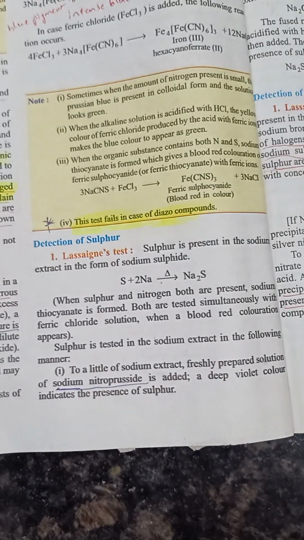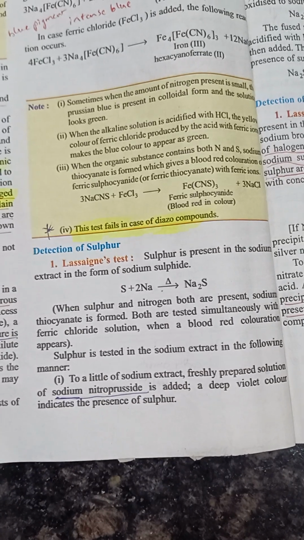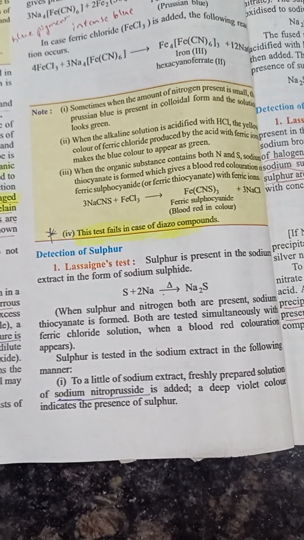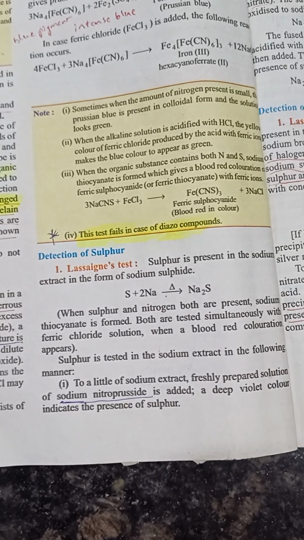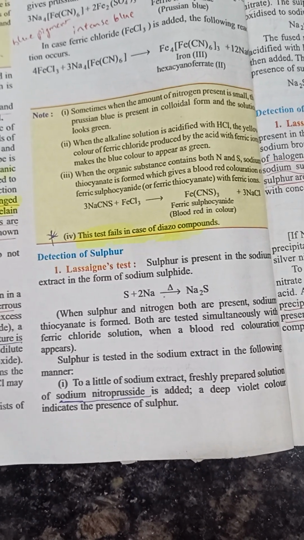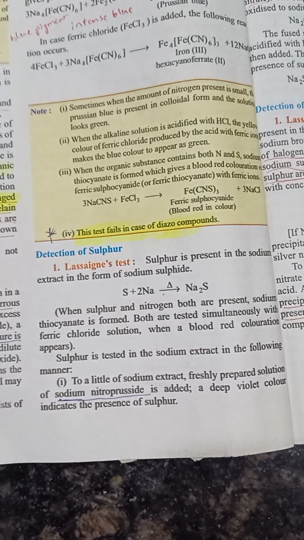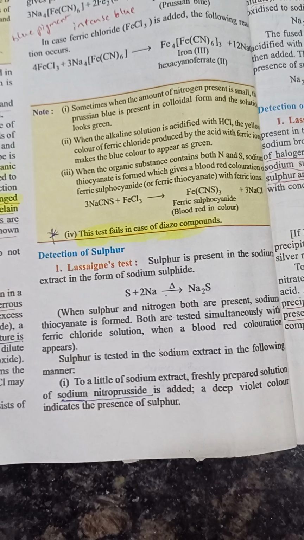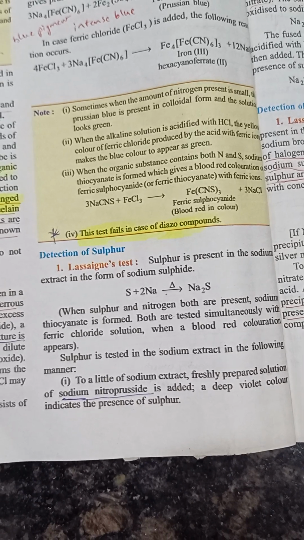Now let us see detection of sulfur. Sulfur is present in sodium extract in the form of sodium sulfide. When sulfur and nitrogen both are present, sodium thiocyanate is formed. Both are tested simultaneously with ferric chloride solution when a blood red coloration appears.